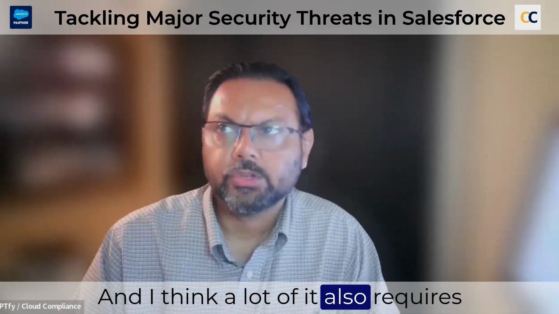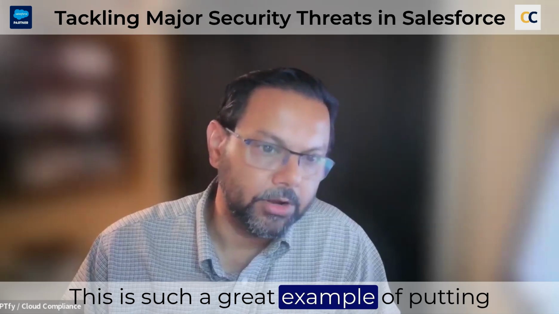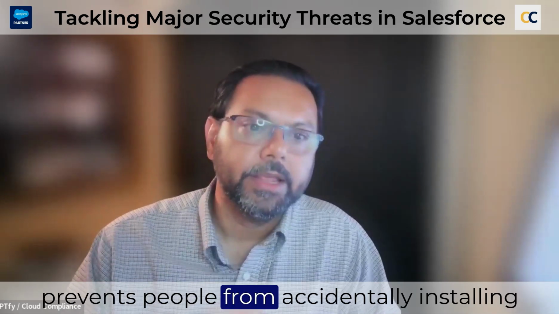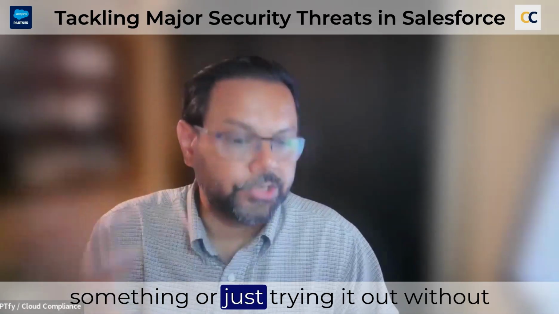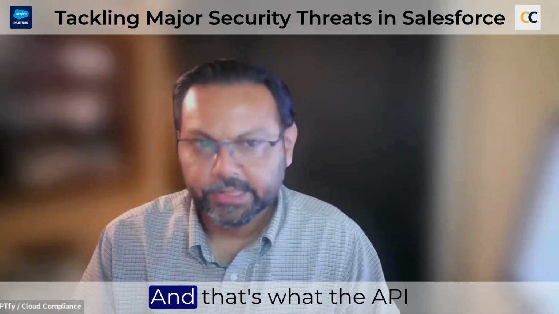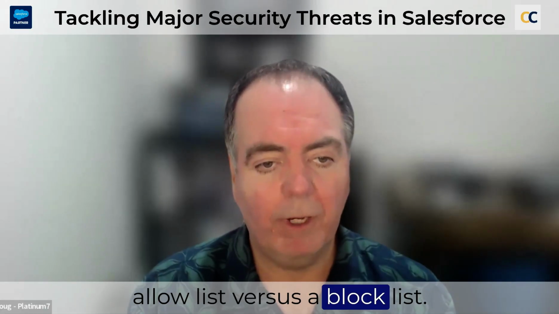I agree. And I think a lot of it also requires that sort of governance control. This is such a great example of putting in a governance control that by default prevents people from accidentally installing something or just trying it out without realizing how much access this app can have. And that's what the API controls would let you do. The API access control is an allow list versus a block list.